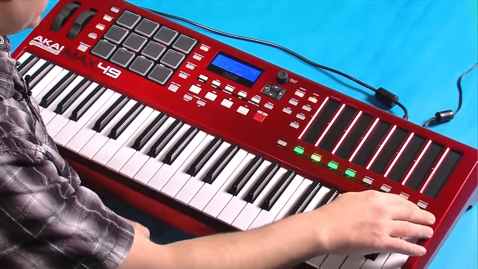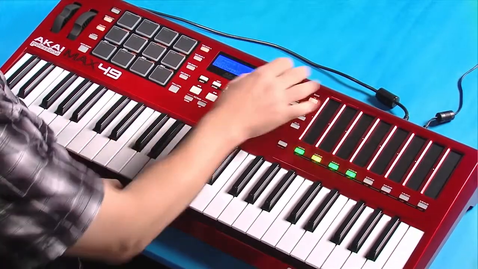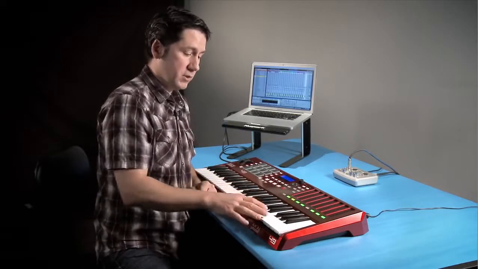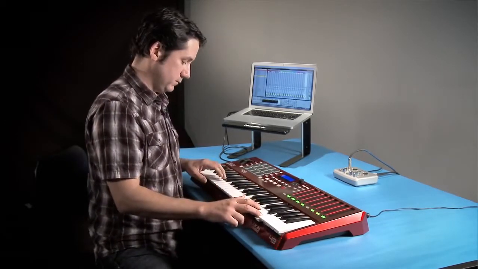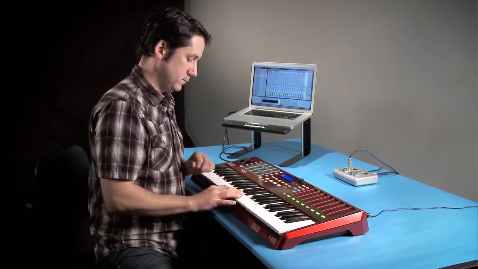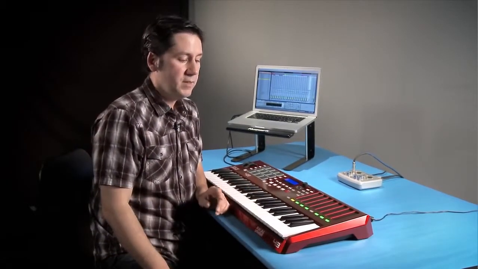And I can go ahead and add more steps by just going to Edit, Sequence Select, and turning up the amount of steps. And key shift is still going to work from 1 step to 32 steps.